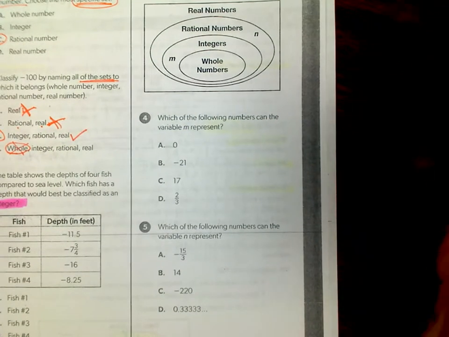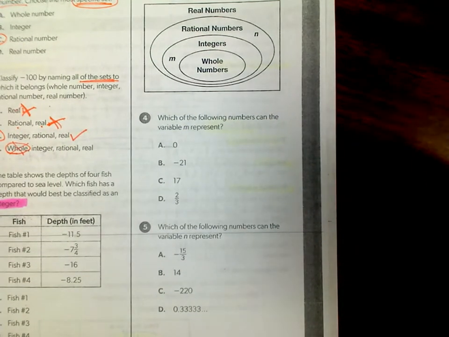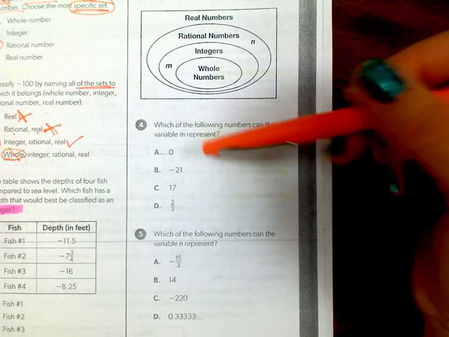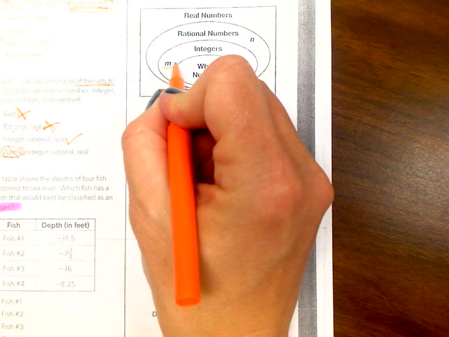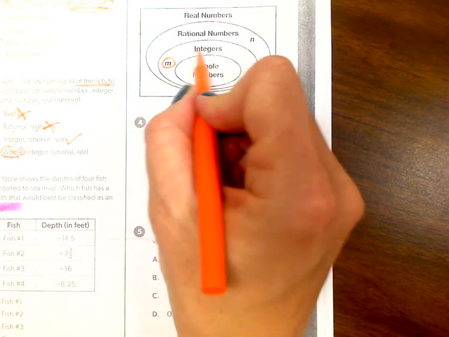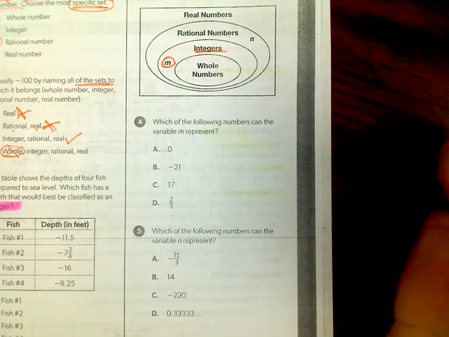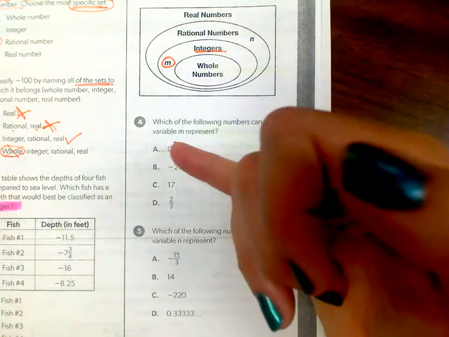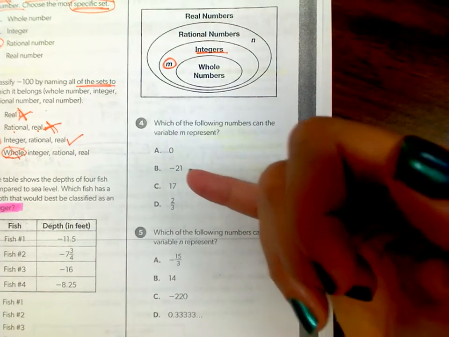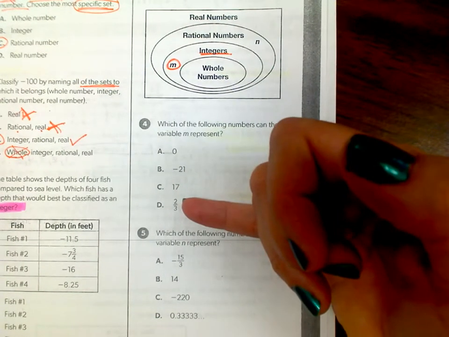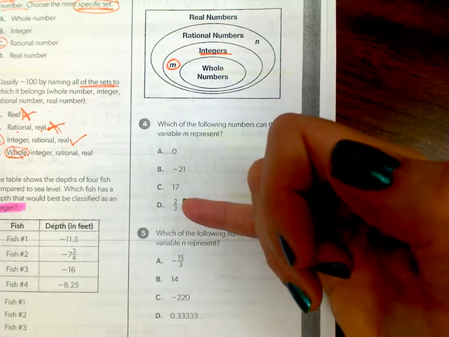Okay, use the Venn diagram for questions 4 and 5. Which of the following numbers can the variable m represent? So I want to know m. M is an integer. Which number could be placed there? 0, negative 21, 17, and 2/3.